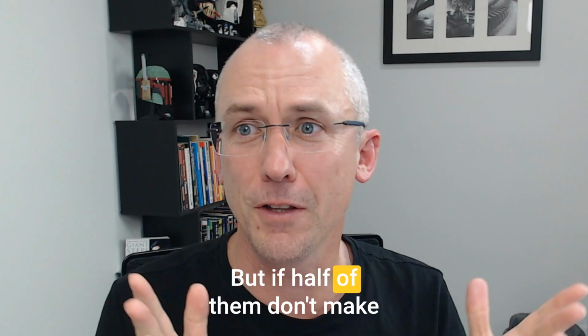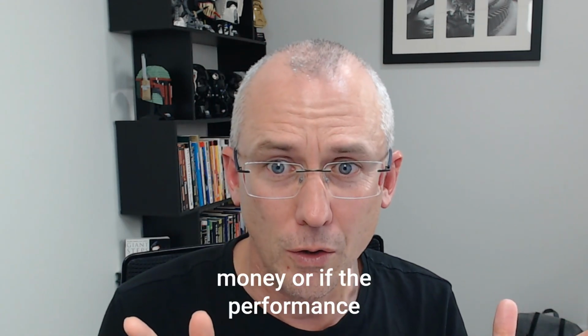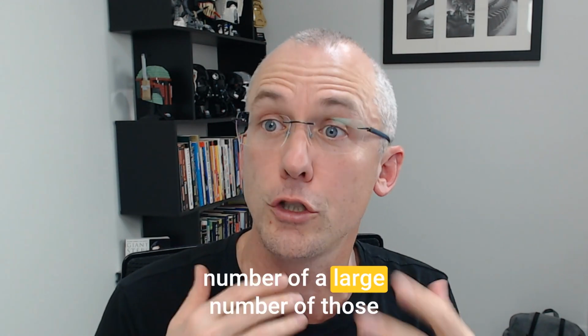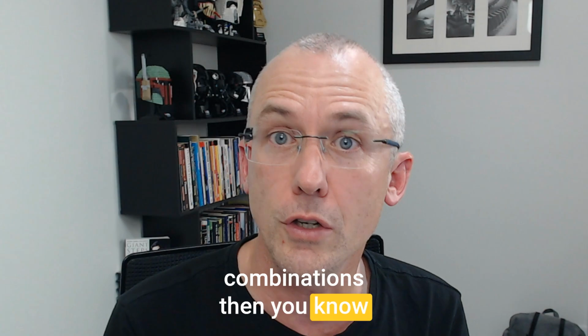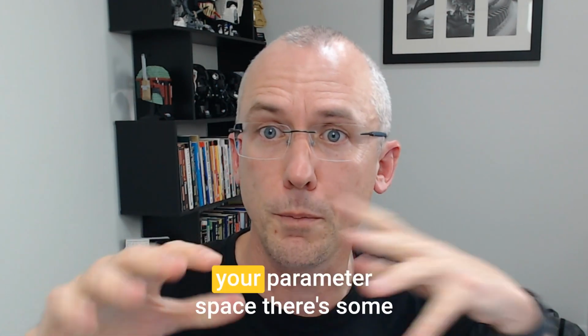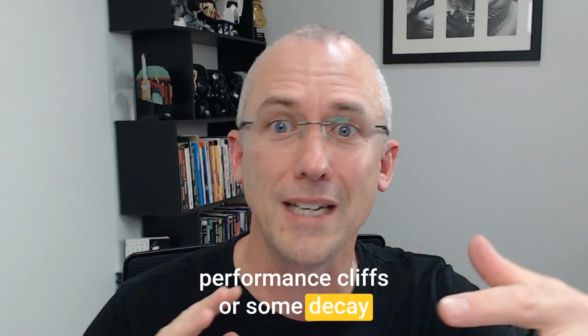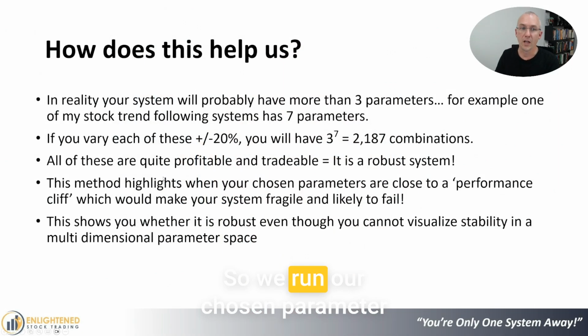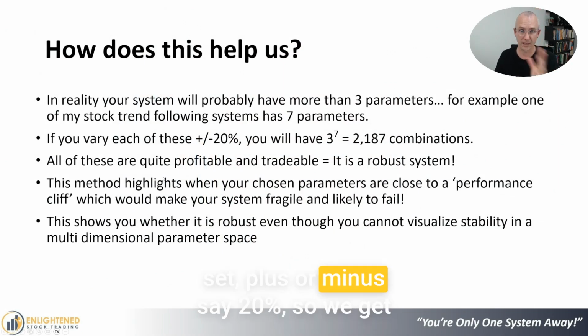But if half of them don't make money, or if the performance really falls apart on a large number of those combinations, then you know that your system is not very stable. You know that somewhere in your parameter space there's some performance cliffs or some decay that is going to put you at risk in your real-time trading. So we run our chosen parameter set plus or minus, say, 20%.